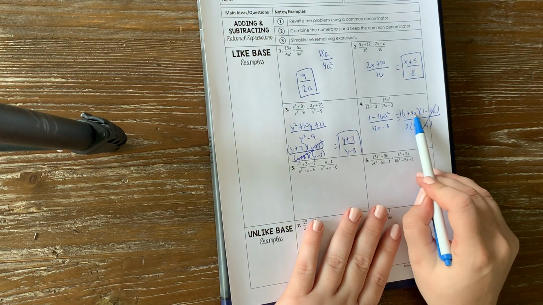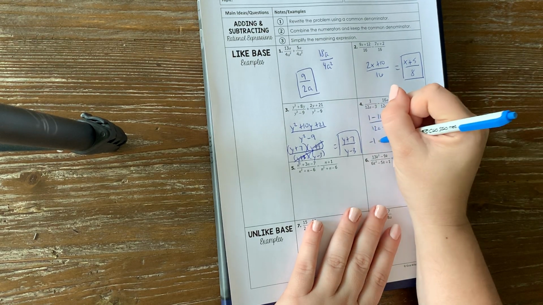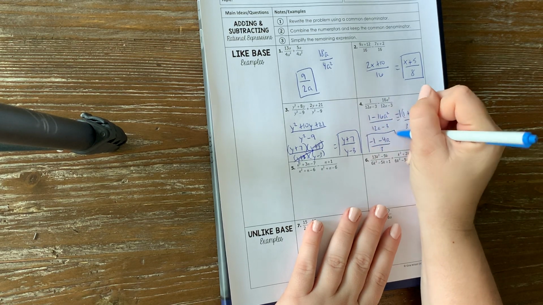And then that negative 1 we can distribute right here. So negative 1 times 1 is negative 1. Negative 1 times 4a is negative 4a. And it is all over 3. And that's our answer.